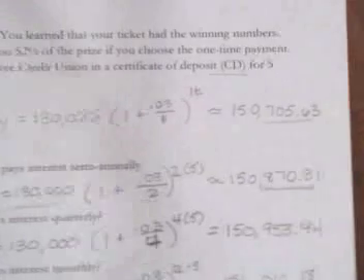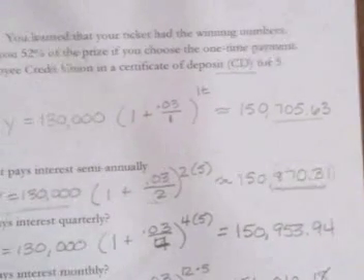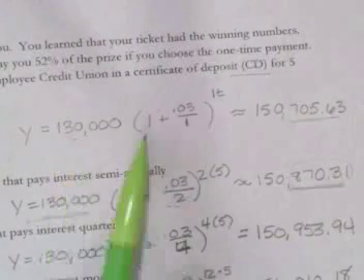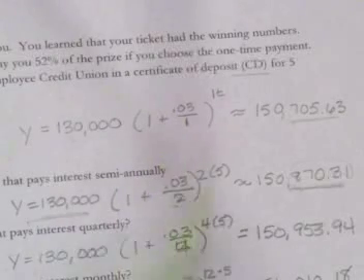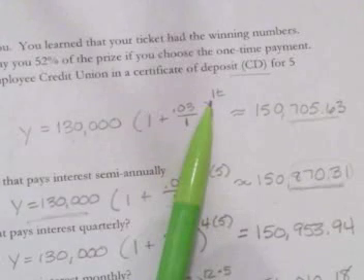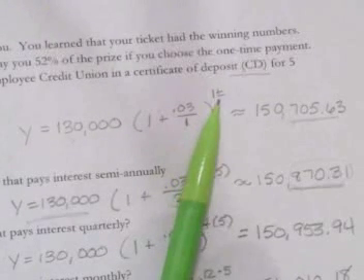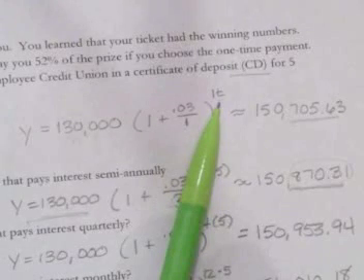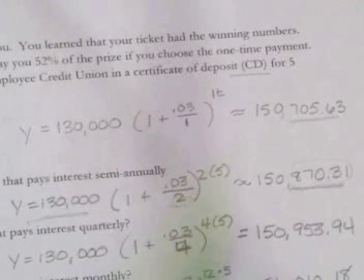So we are going to figure out how much you would have at the end of 5 years. So notice my initial amount is $130,000. And then I have 1 plus my interest rate divided by the number of times I'm compounding per year. Notice with annually, I'm only compounding once per year, so there's a 1 there. And then that 1 also appears up here in the exponent because I'm compounding 1 time per year. And if I put this into my calculator, this is the answer I get.